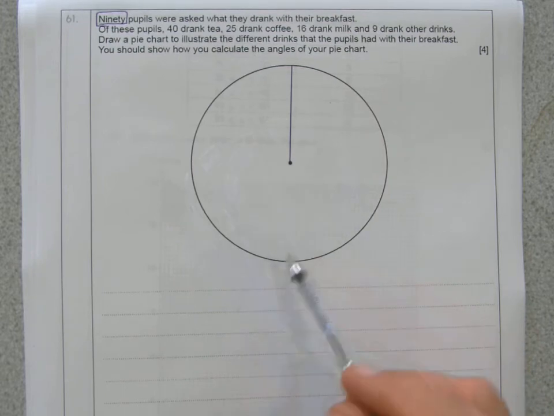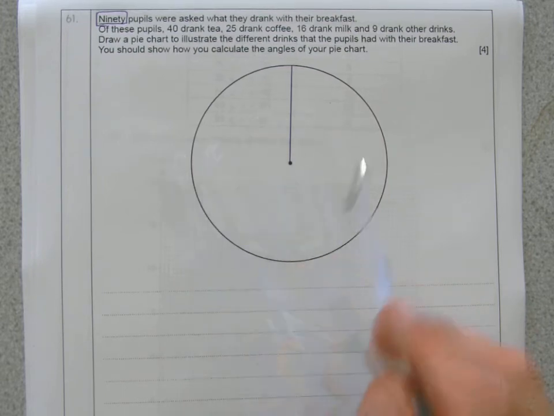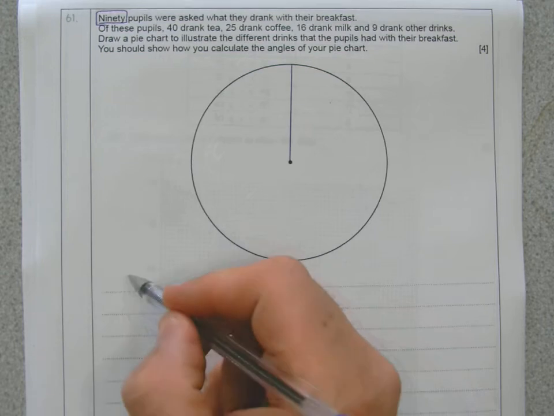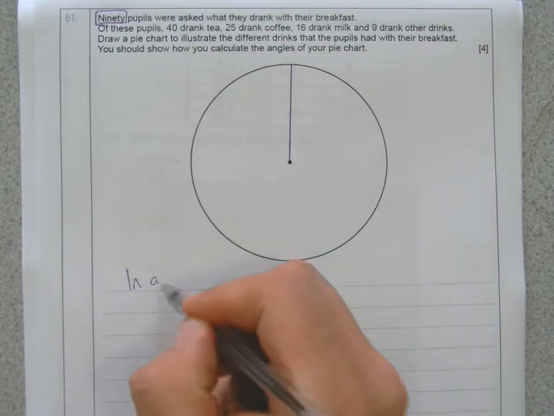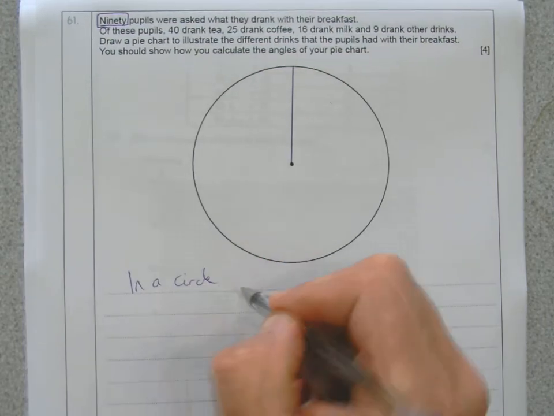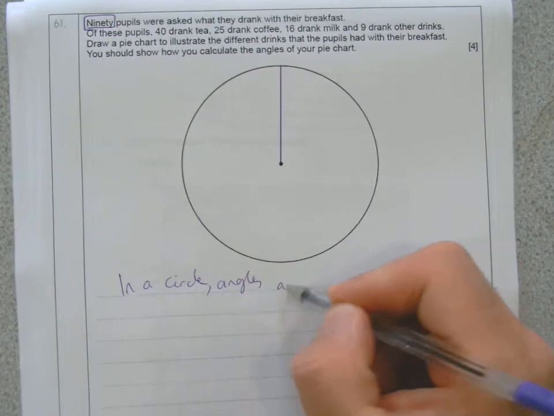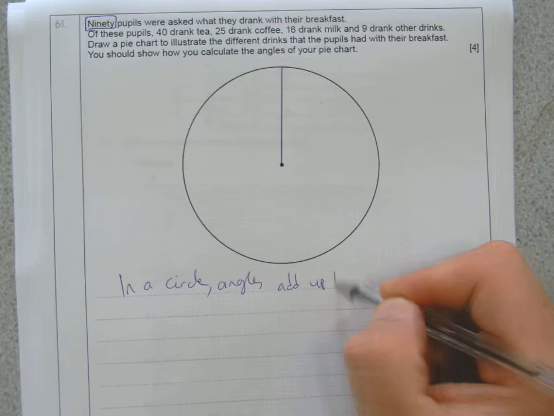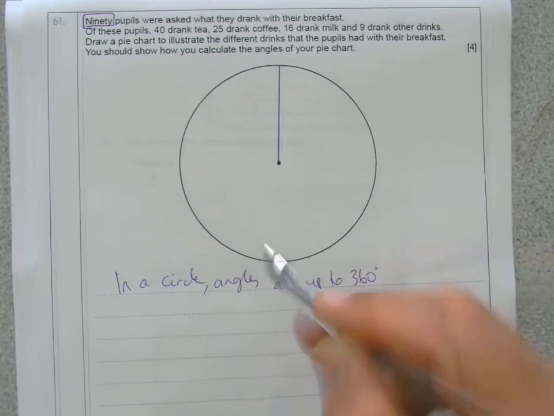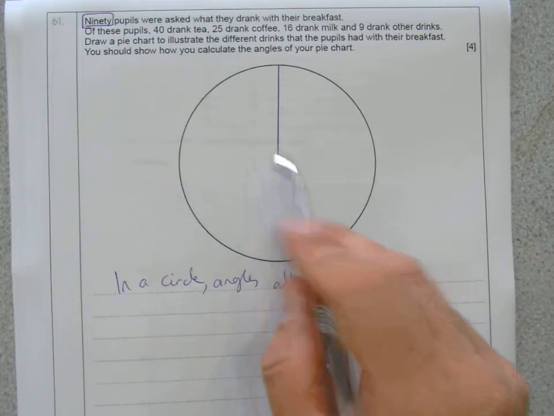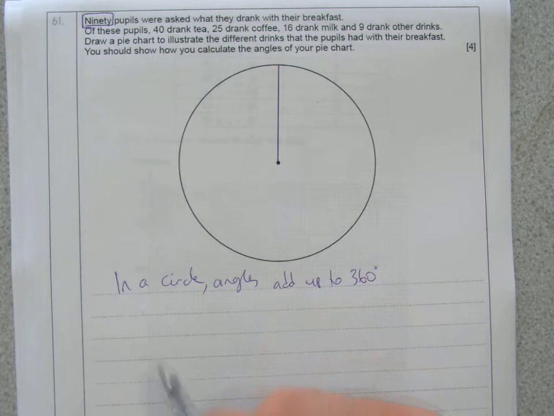And we've got to think now about a circle. What number is important with regard to a circle? Of course, we know in a circle, angles add up to 360 degrees. Like angles about a point, this point here, 360 degrees.